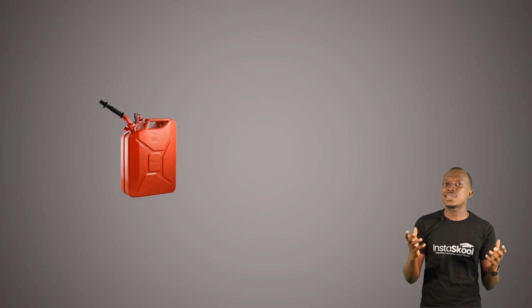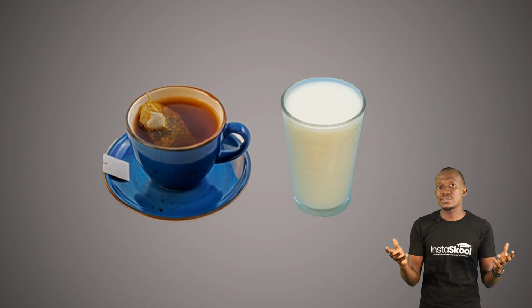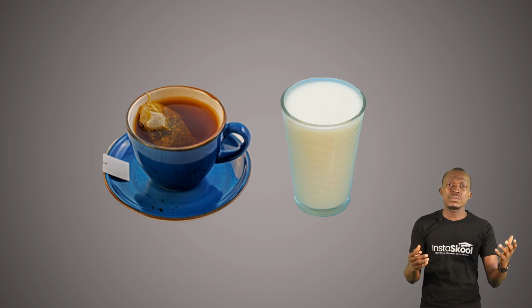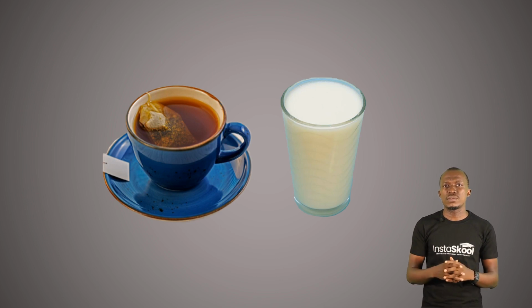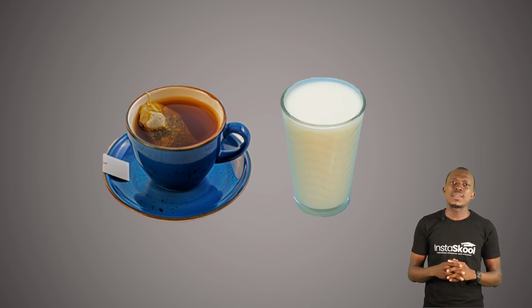Petrol and car, or petrol and generator, or tea and milk, right? Those goods go together. When you buy one, you would get the other.